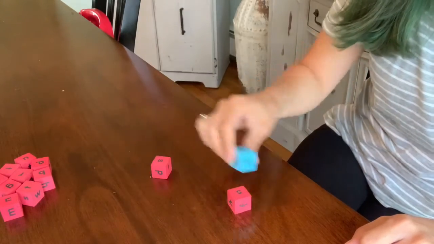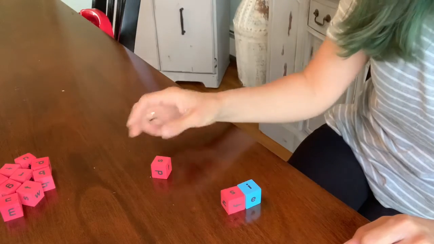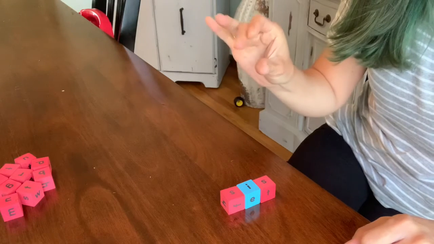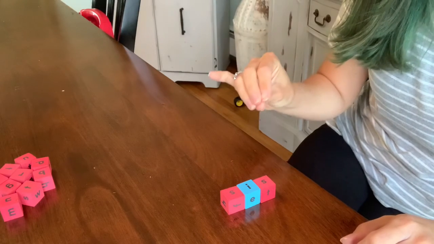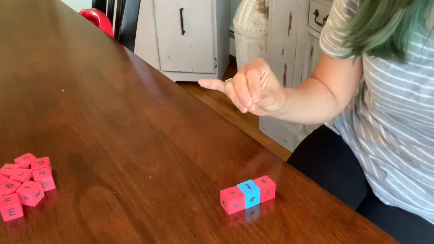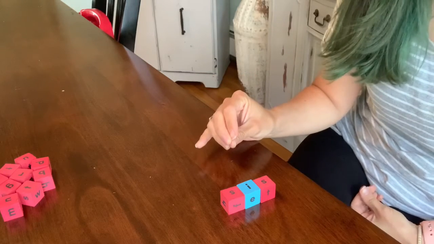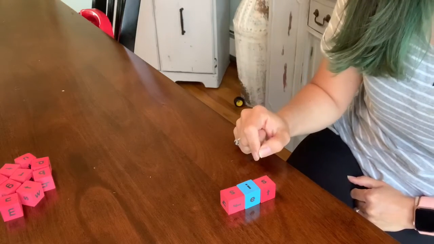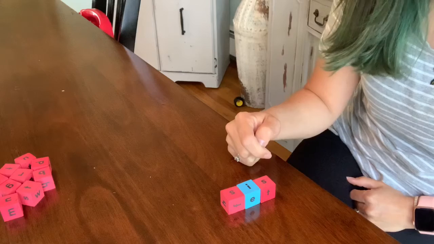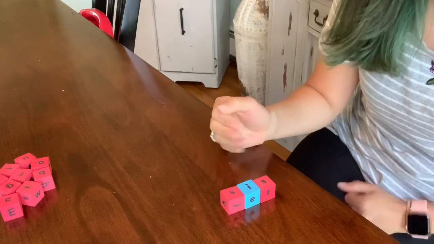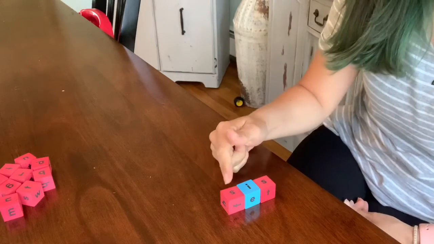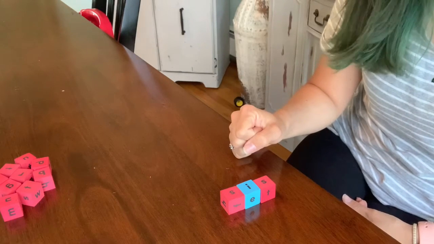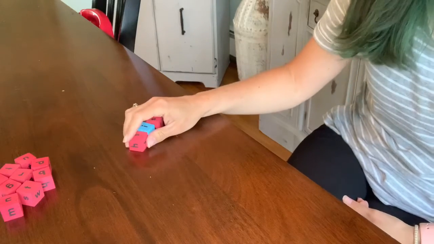I have S, I, S. Let's tap it out. S, I, S, sis. Is that a real word or a nonsense word? It is almost a real word. Some people might abbreviate sister and say sis, but it is a nonsense word. S, I, S, sis. Get that one written down, and then we're gonna roll again.